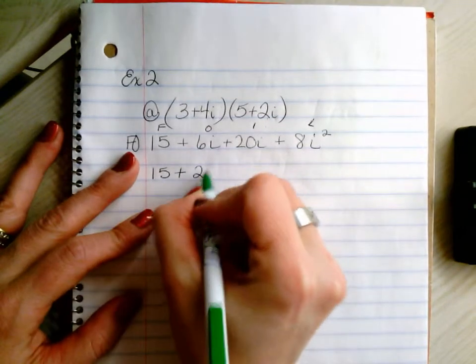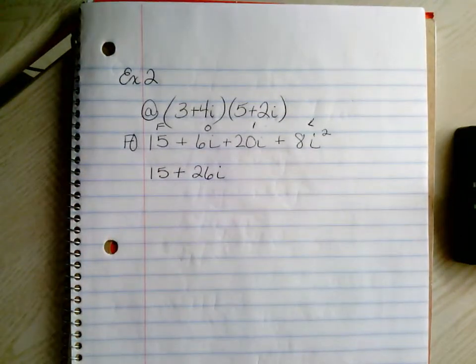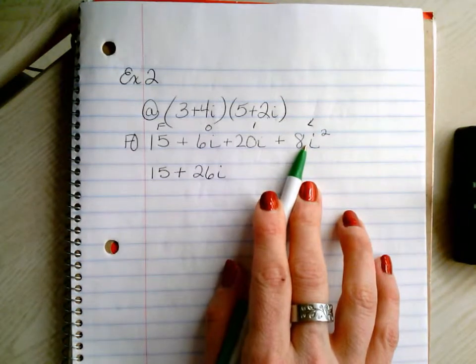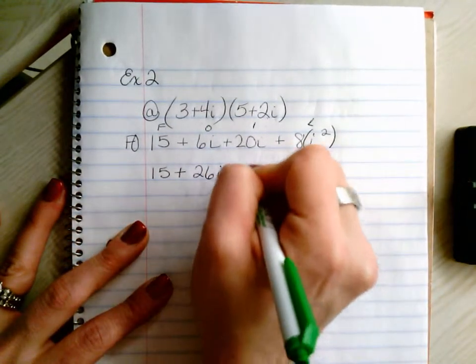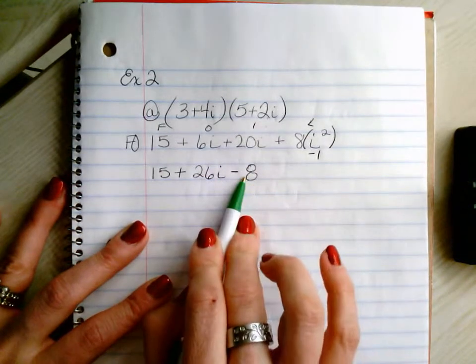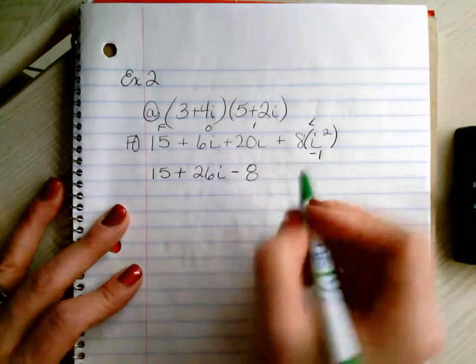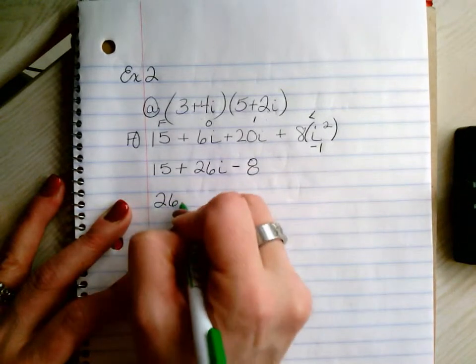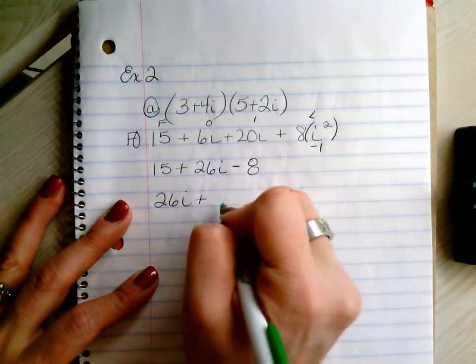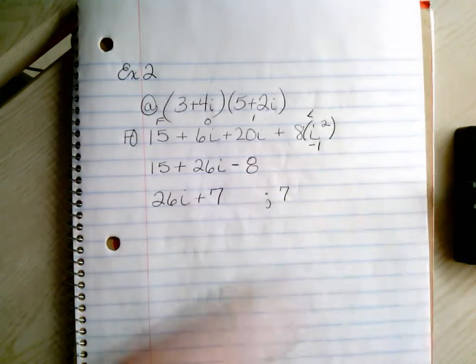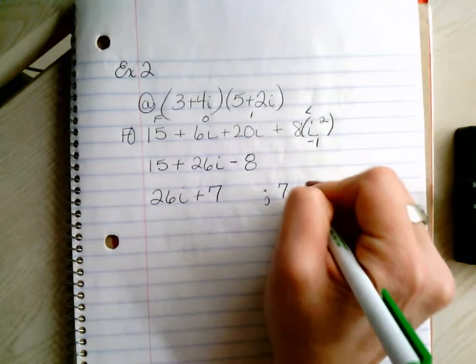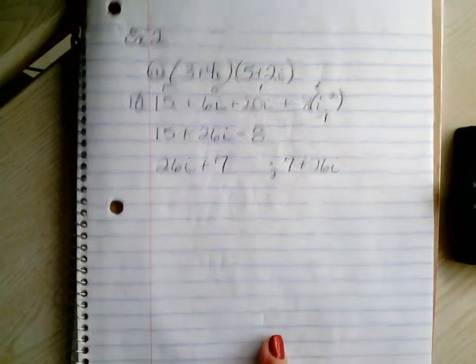15 plus 26i. Obviously, we're good on that. But remember, I squared is a negative 1. So that makes that a negative 8. 8 times negative 1 is negative 8. Okay? Combine like terms, and you'll have 26i plus 7. Okay? And you could write it the way they do it too. So I just like writing my variable looking things first. Okay? Either way is fine. That's A.